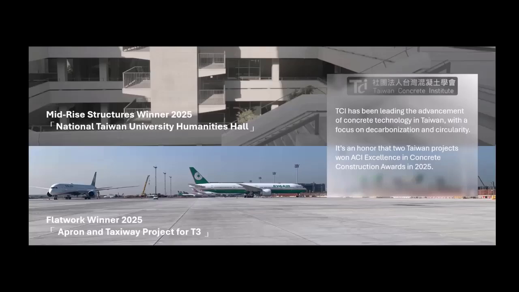TCI has been leading the advancement of concrete technology in Taiwan, with a focus on decarbonization and circularity. It's an honor that two Taiwan projects won ACI Excellence in Concrete Construction Awards in 2025.